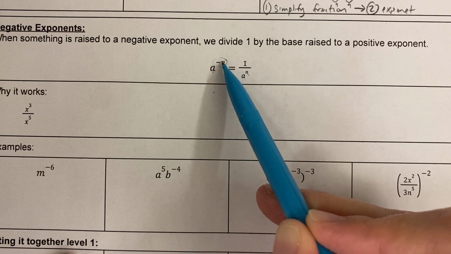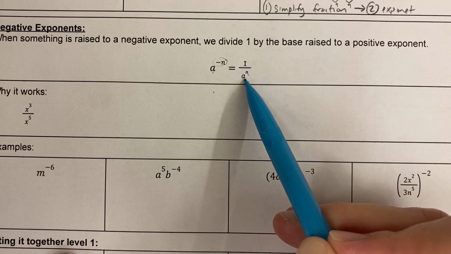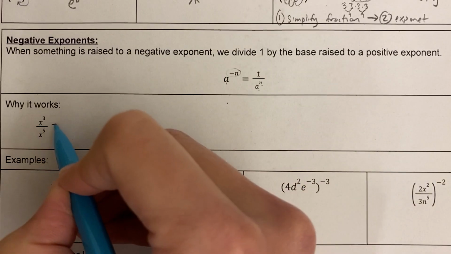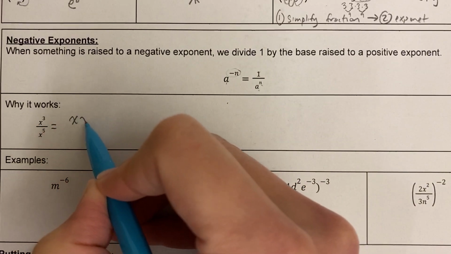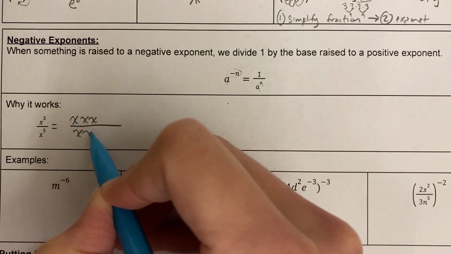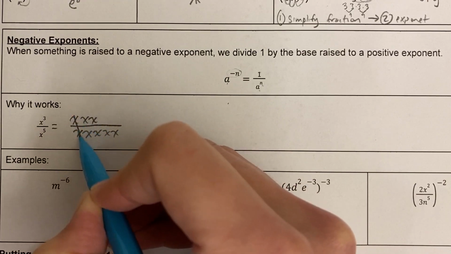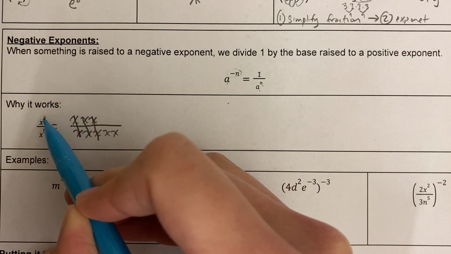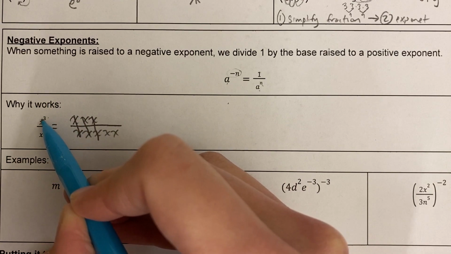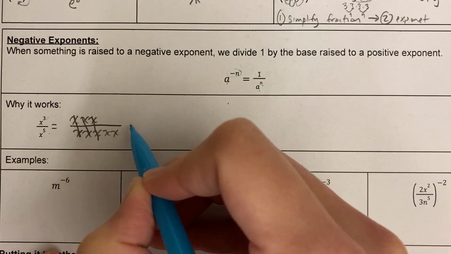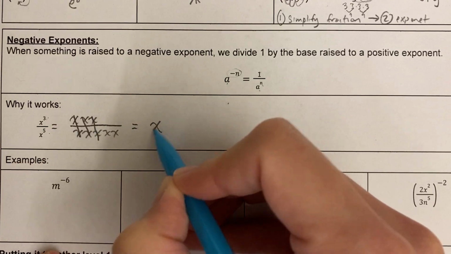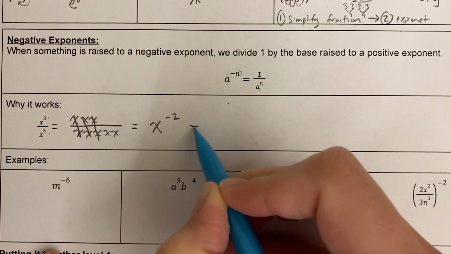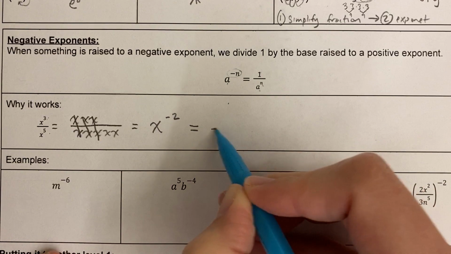So if this was x to the negative 2, this would be 1 over x to the 2. Okay, why? Think about what this means, right? This is this. So remember what the rule is. I would subtract. This would be x, so this would be 3 minus 5. That would be negative 2, right? So this equals x to the negative 2. It also equals, look what it also equals.